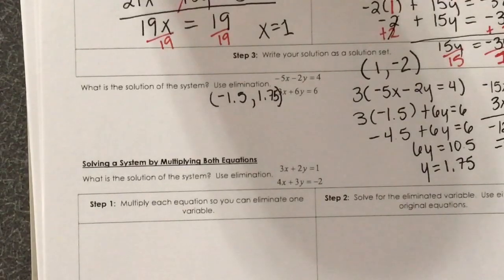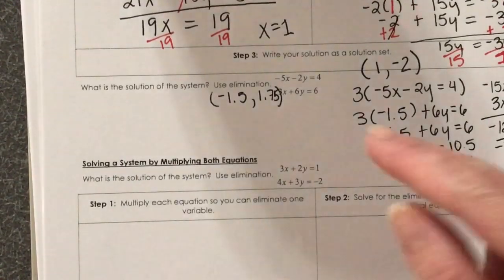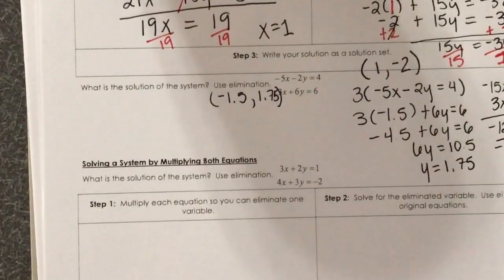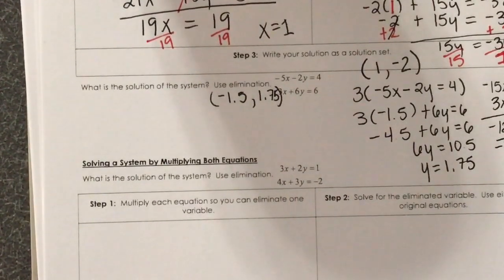So I have to decide, do I want to eliminate my y's or my x's? And the truth is, it really doesn't matter which one you choose. Regardless, if I want to say my x's, for example, this is a 3x and that's a 4x. I have to use what's called the least common denominator to decide what I have to multiply through to both of these to make my x's eliminate.